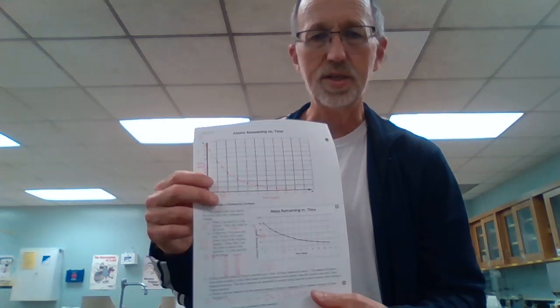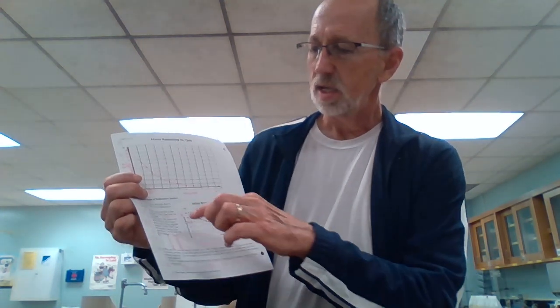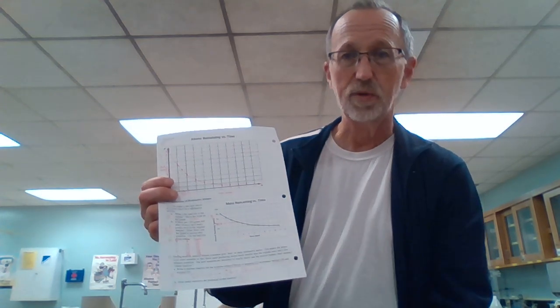Okay? So what you are then to do is look at problems 12 and 13, which we discussed up on the board in class. You are to interpret this graph, just like we did this one, and the one we did up on the board earlier, and answer the questions based on this interpretation of your graph.